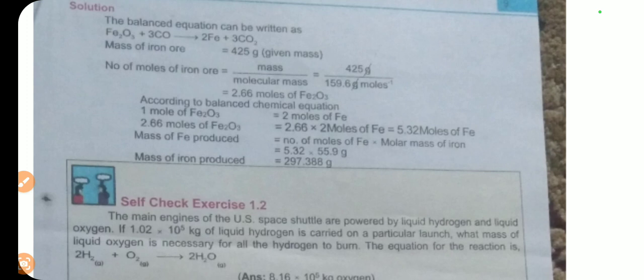Iron oxide plus 3 moles of carbon monoxide will react to give 2 moles of iron plus 3 moles of carbon dioxide. The mass of iron ore given here is 425 gram. First we have to find the number of moles of iron ore. The moles formula is mass divided by molecular mass or molar mass.